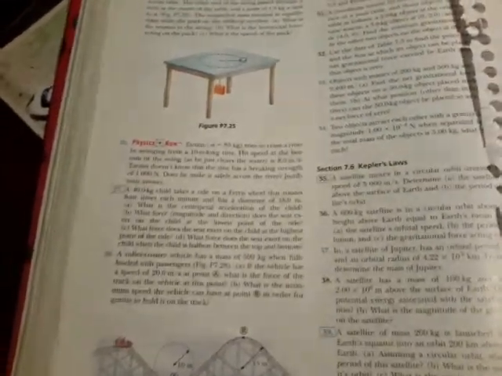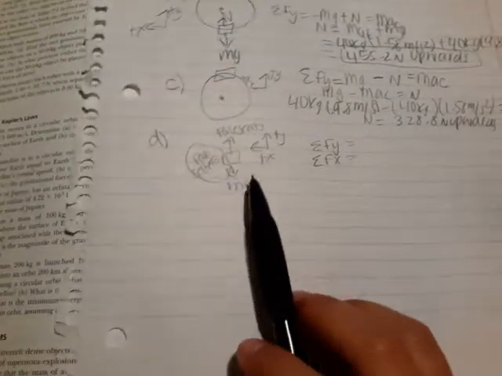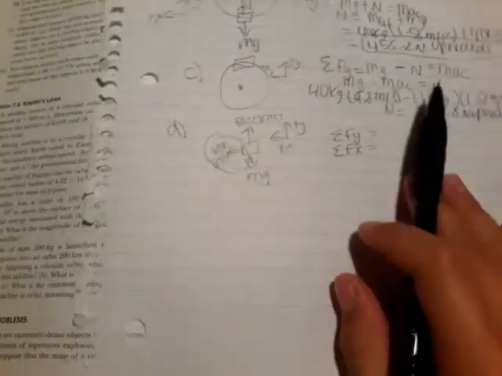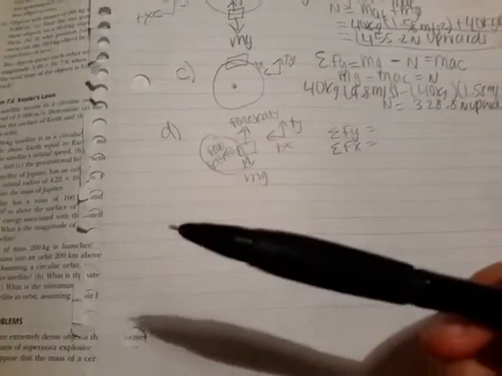And then for D, it is what force does the seat exert on the child when the child is halfway between the top and the bottom. So I just drew that, so it's there, and then I labeled mg being down, and then the force of the seat going upwards, and then the force of the seat going towards the center because the seat is keeping the child in place.